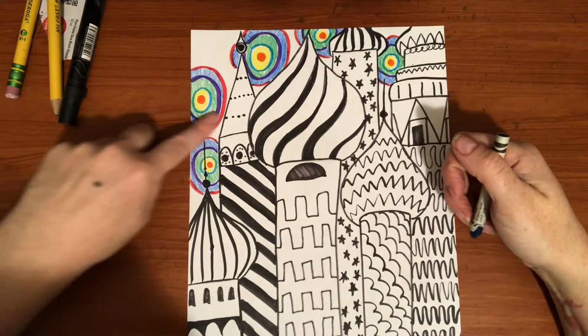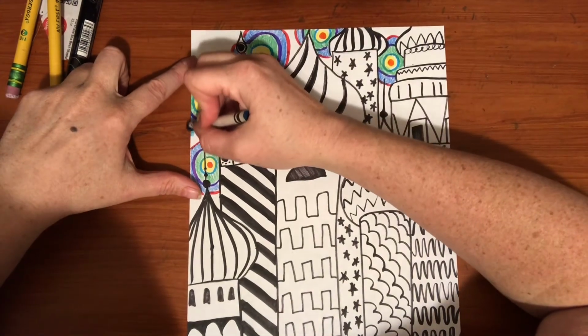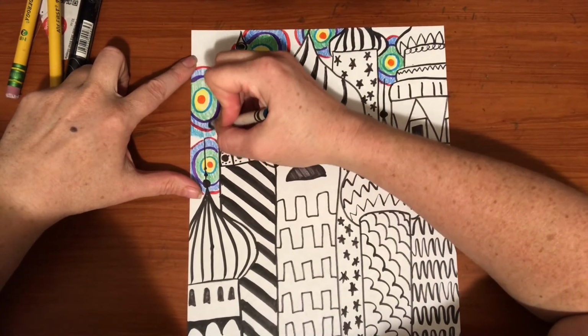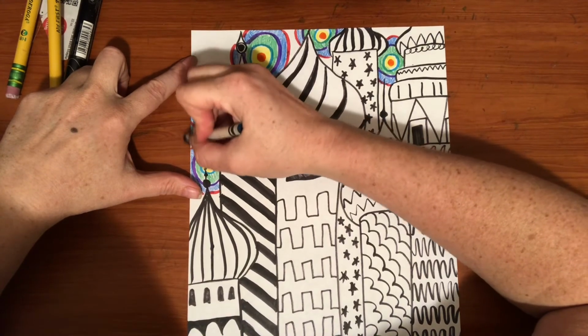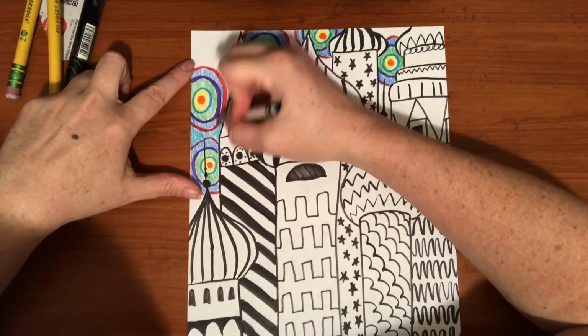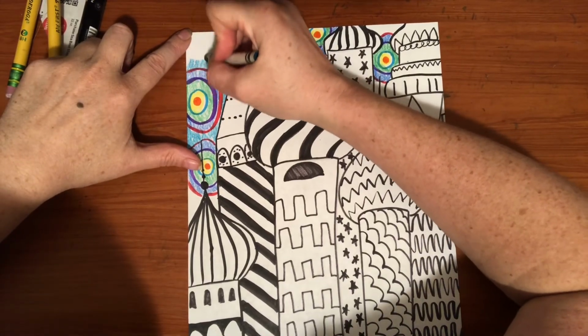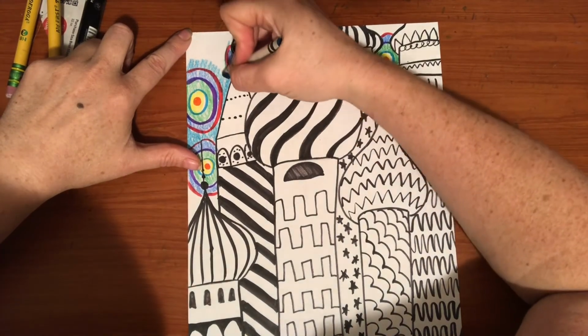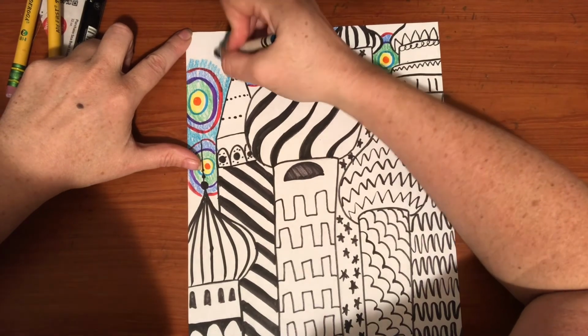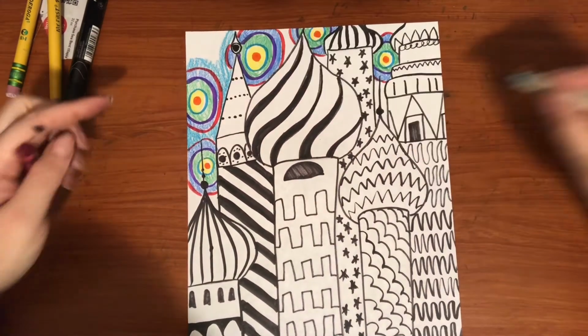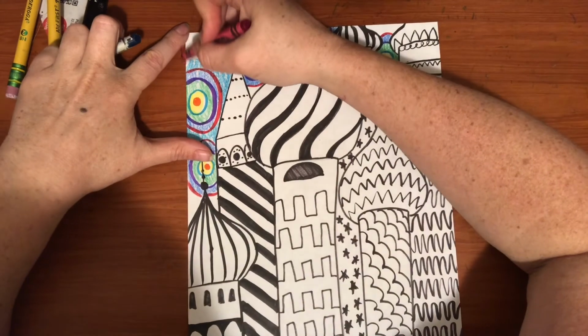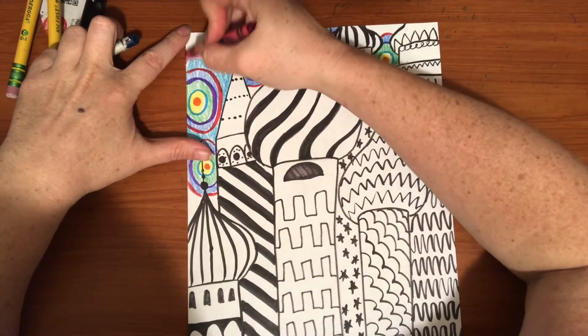So now that I've colored in all of my circles, I'm just going to start putting some color around my circles and kind of filling up that sky. You can add some other colors. You can have more swirls.